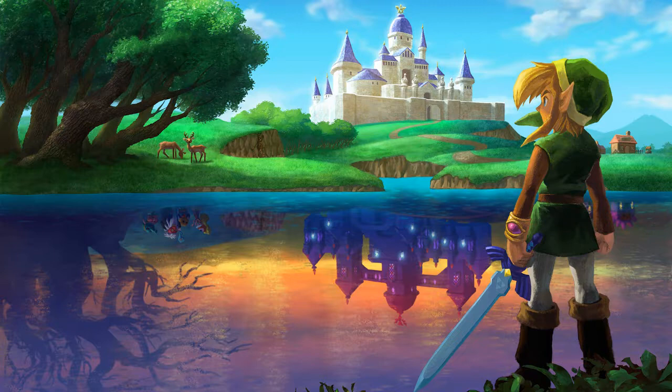People have been questioning whether Nintendo might abandon 2D Zelda games, from the top-down perspective, like A Link Between Worlds on the 3DS.